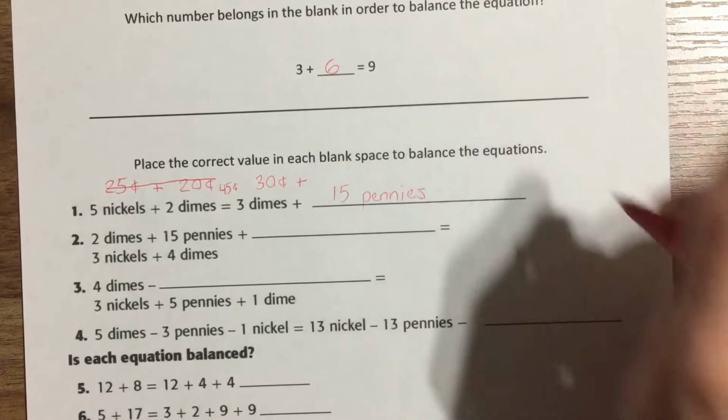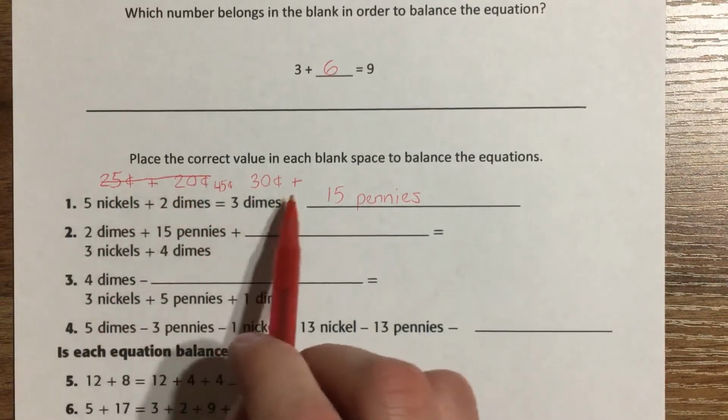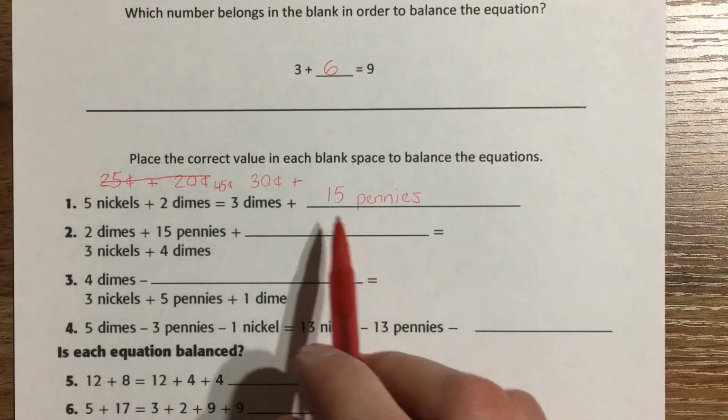That would be perfectly fine. 15 pennies is 15 cents. That's going to give me the same thing on both sides. We have 45 over here, and then we'd have 45 over here. That's perfectly fine. You could do 3 nickels.